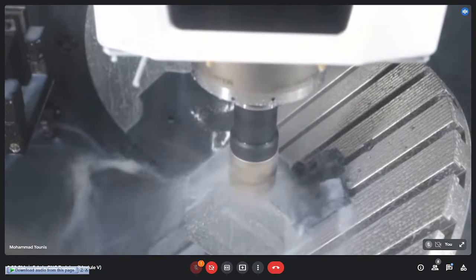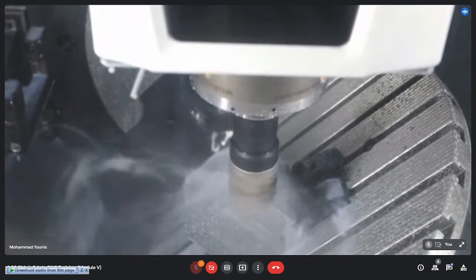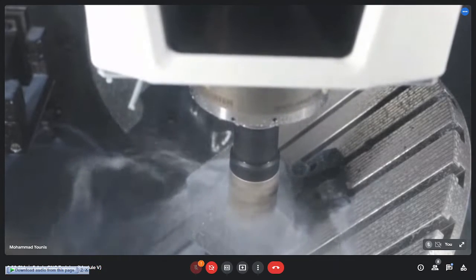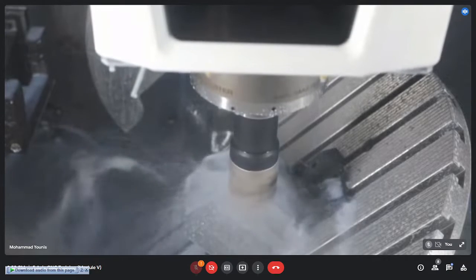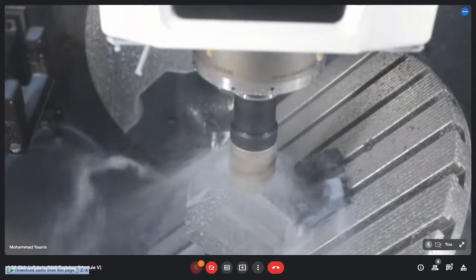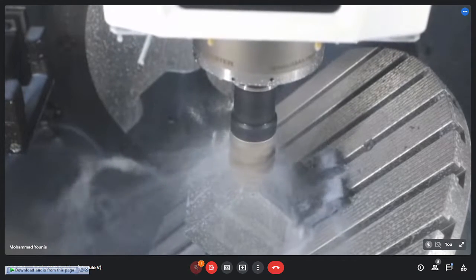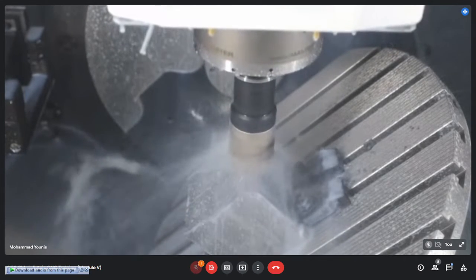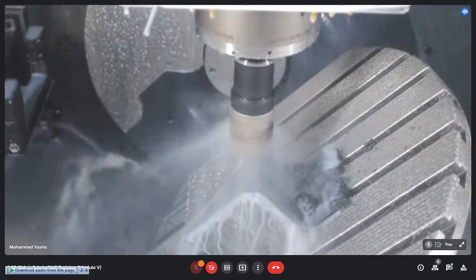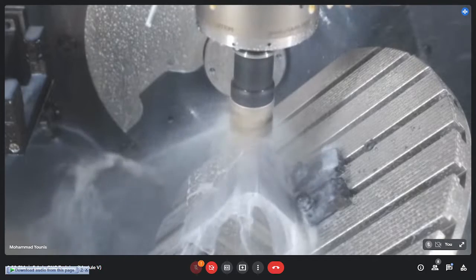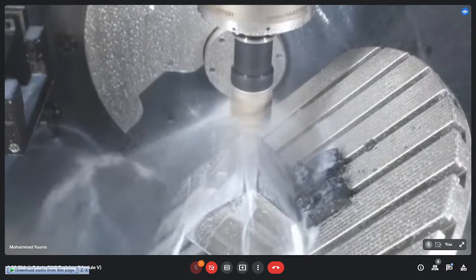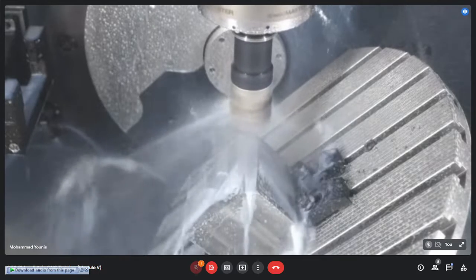So we are here going to a total depth of 16 mm. We are actually taking increments of 1 mm for each pass. So this time, this is the ninth pass. So we have reached 9 mm, and in total we are going to machine it to a depth of 16 mm.